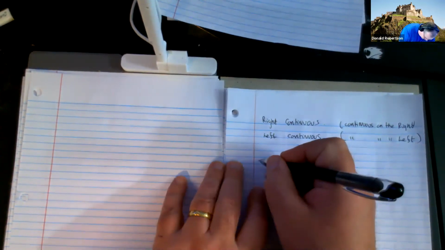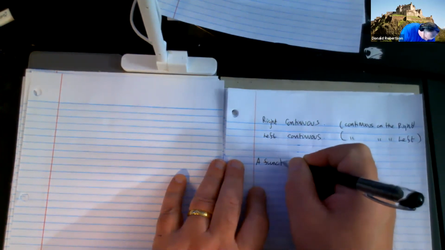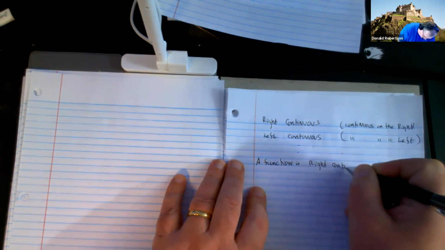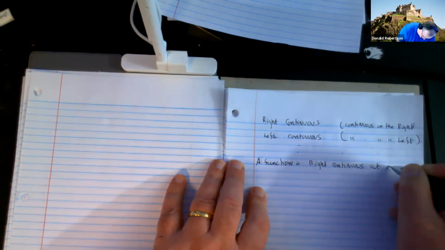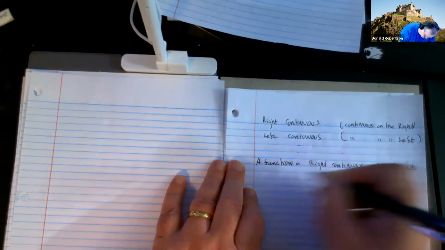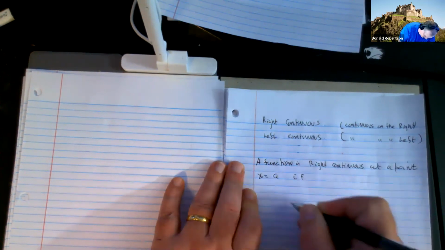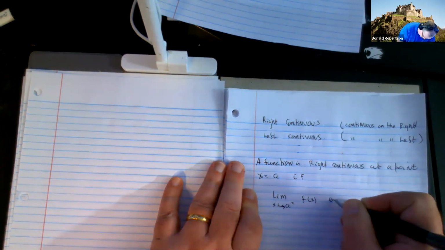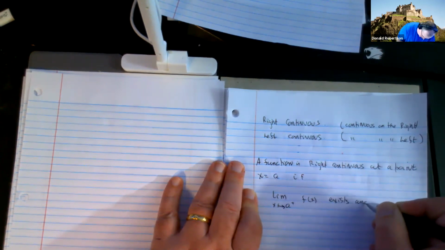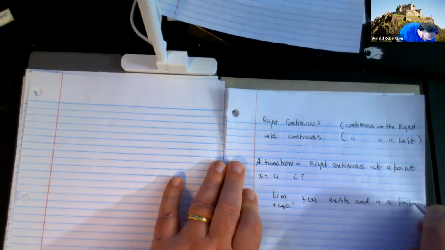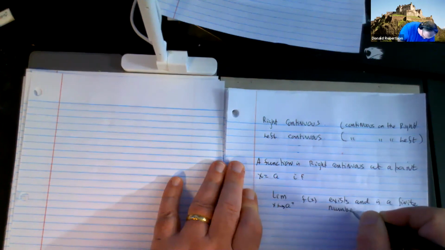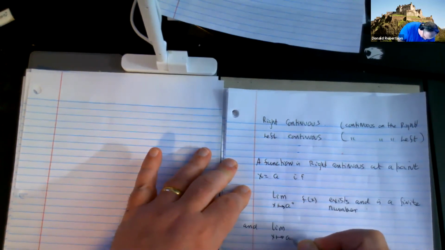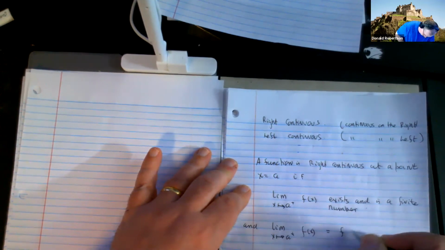Well, let's do a definition. A function is right continuous at a point x equals a if the limit as x tends to a plus of f of x exists and is a finite number, and the limit as x tends to a plus of f of x is equal to f of a.